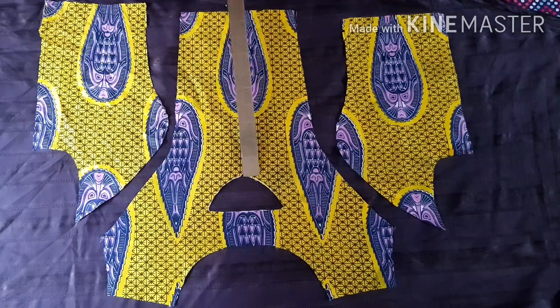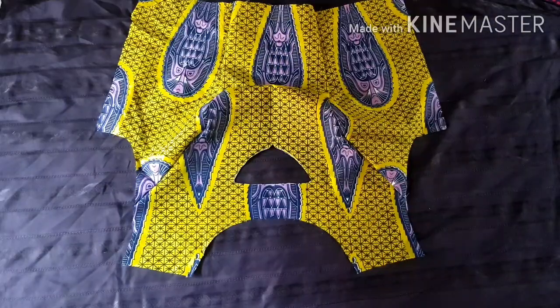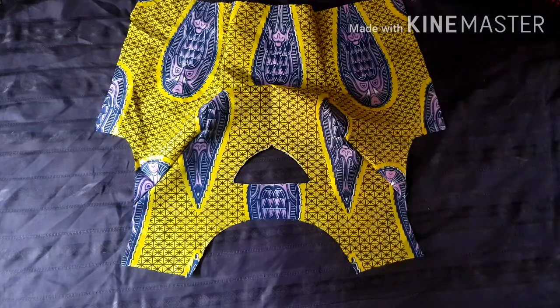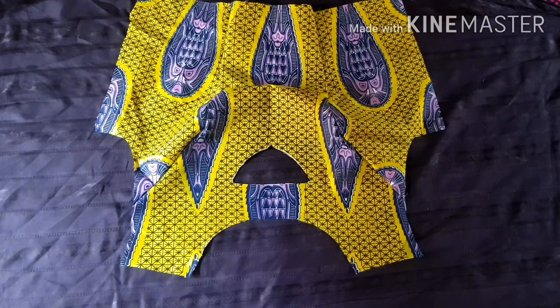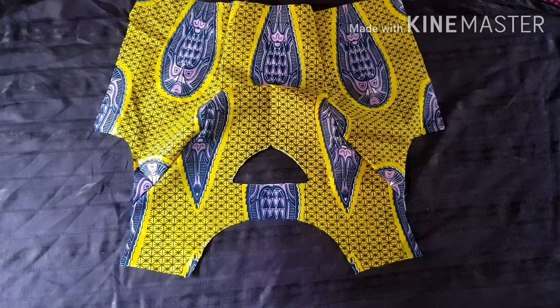So I joined the princess seam together, both on my lining fabric and on my main fabric, and next I'm going to place my lining fabric on top of my main fabric, right sides together, like this. Now the next thing I'm going to do is to stitch all the way around the design area. As you can see, I held it down with a pin for easy stitching, and after doing that, this is what I have.